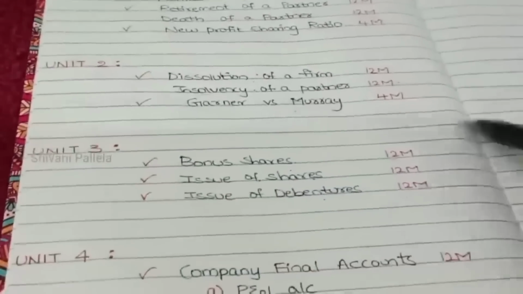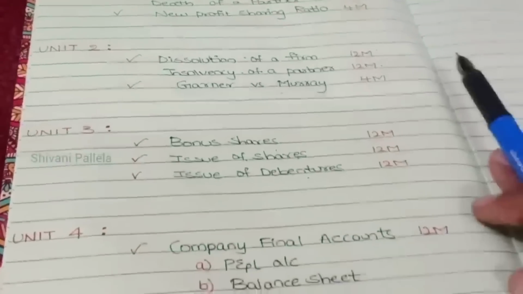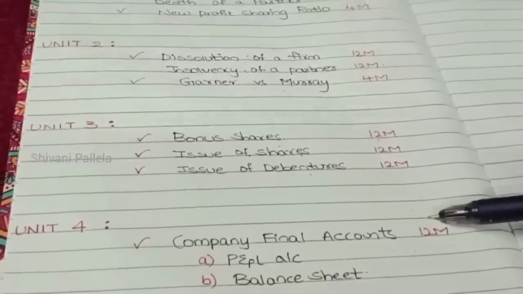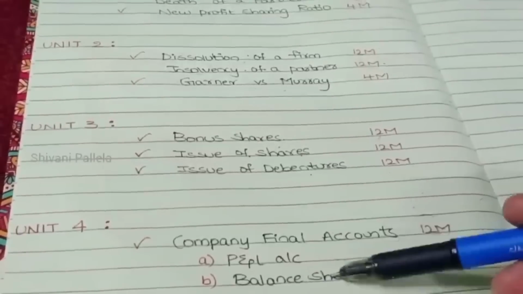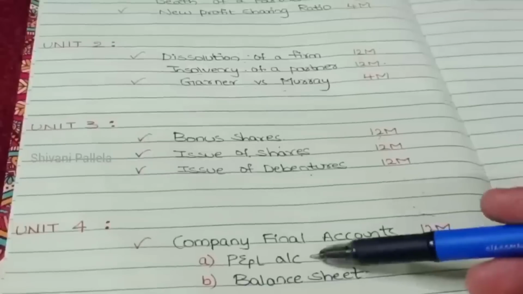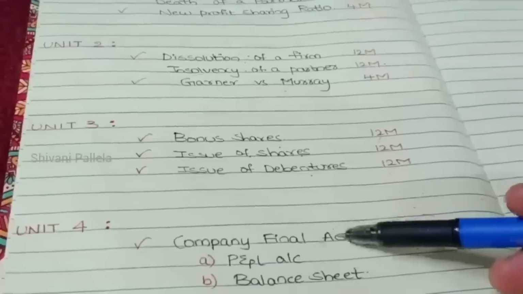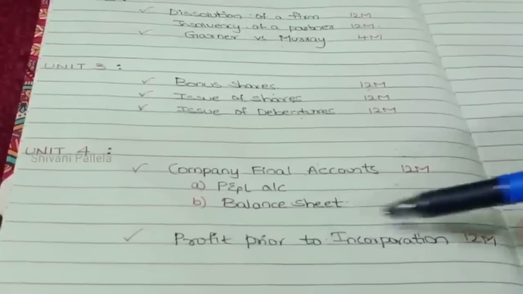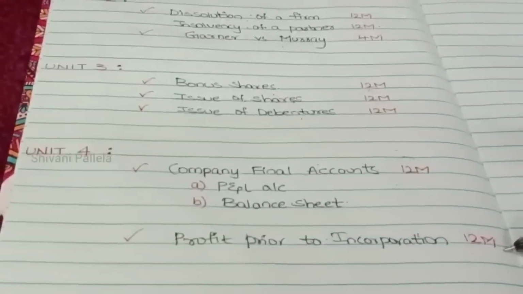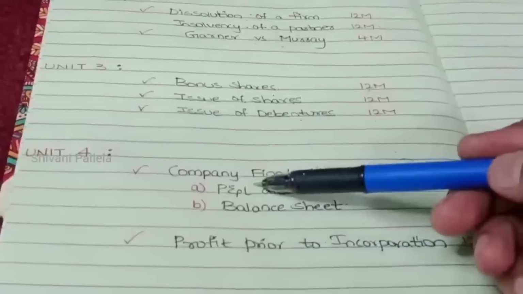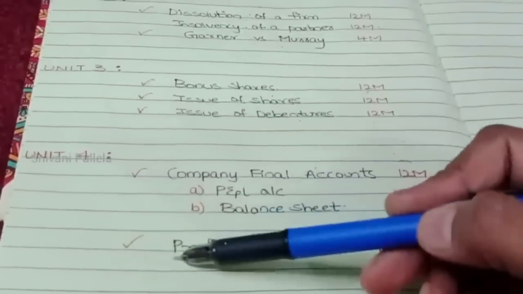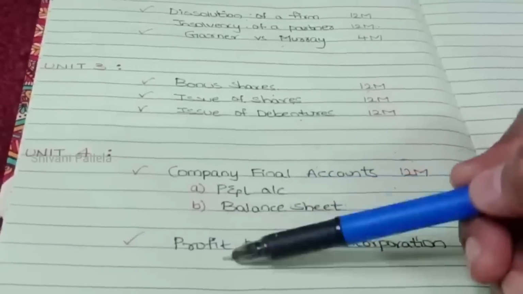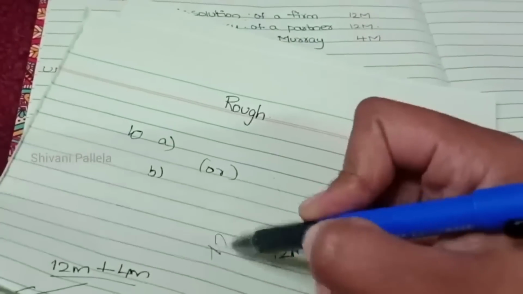From unit number 4, you have company final accounts, students. In company final accounts, they will definitely ask for long. What are the 2 topics? P&L account and balance sheet. In company final accounts, you need to be prepared with P&L account and balance sheet. This will be enough. The other thing is, they can ask profit prior to incorporation for 12 marks. My suggestion is, out of these 2, if you are perfect with company final accounts, then no need to learn profit prior to incorporation. If you are perfect with profit prior to incorporation, then no need to learn company final accounts. By learning this, you can attempt one long problematic sure question, so 12 marks.